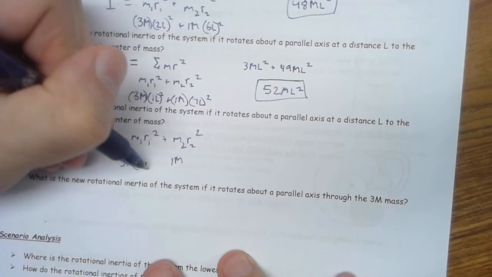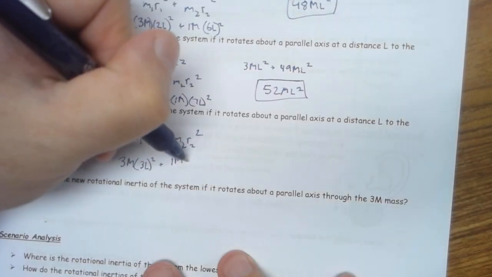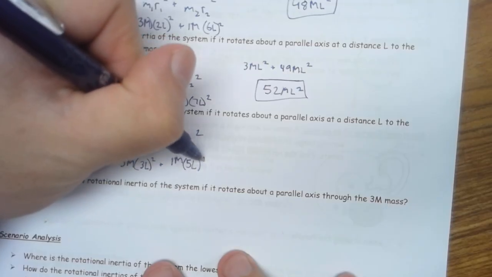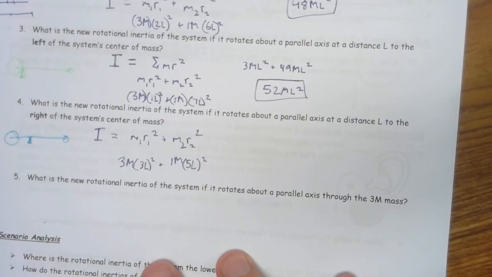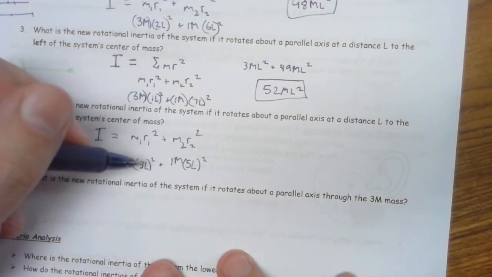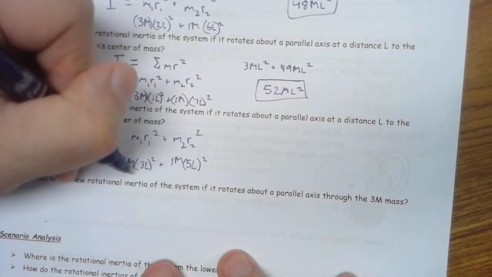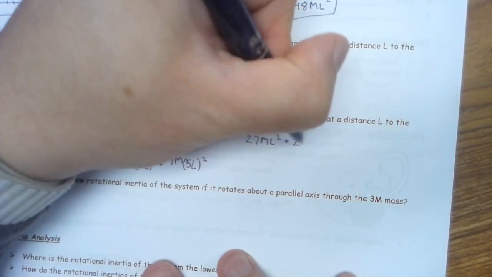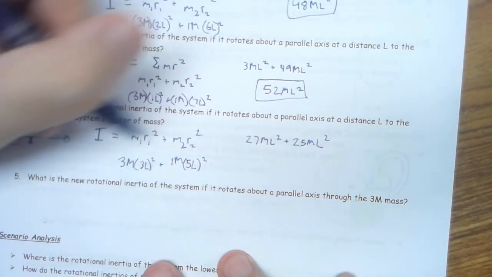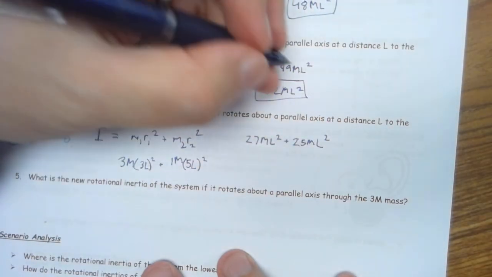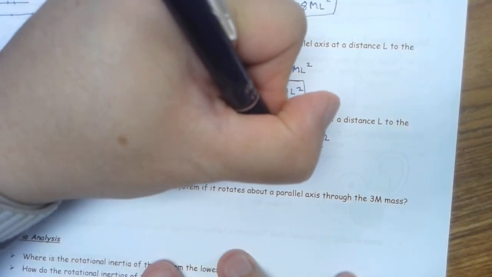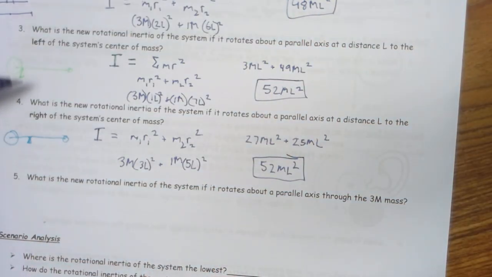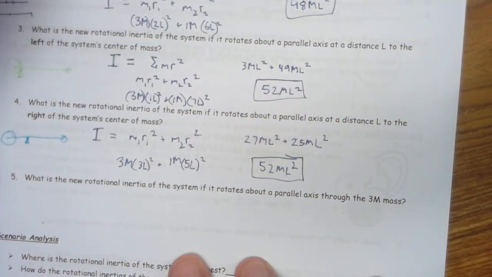I'm 3L squared plus 5L squared. 3 times 3 times another 3 is 27, so I've got 27ML squared, and I've got 25ML squared, right? 5 squared. Which is 52ML squared. Interesting. If you compared the answers to number 3 and number 4, they're the same.